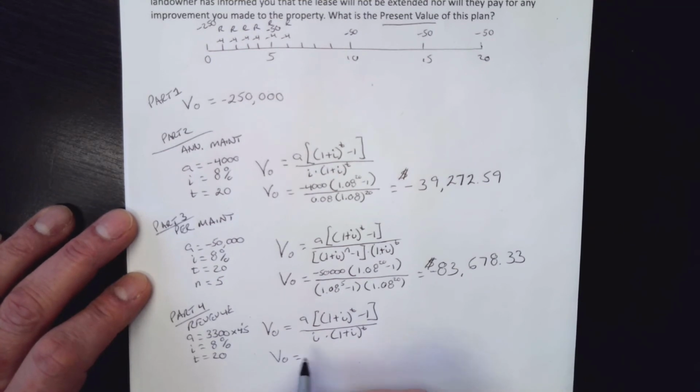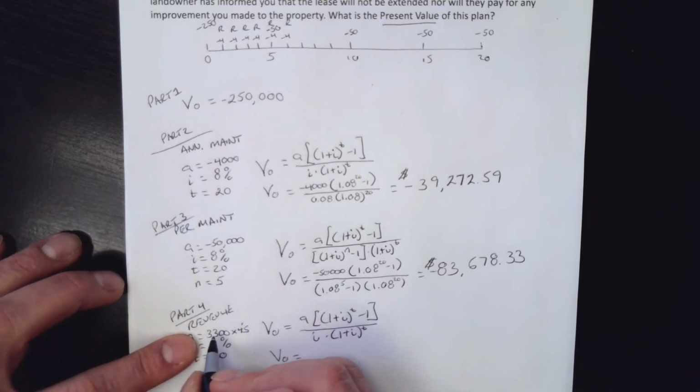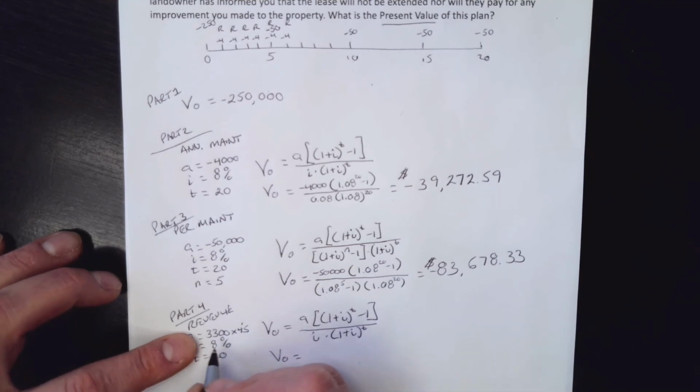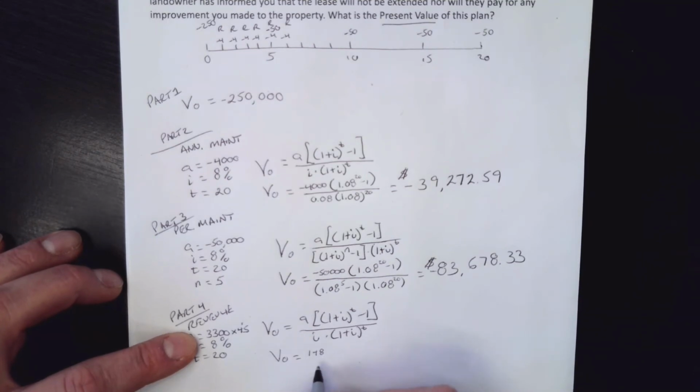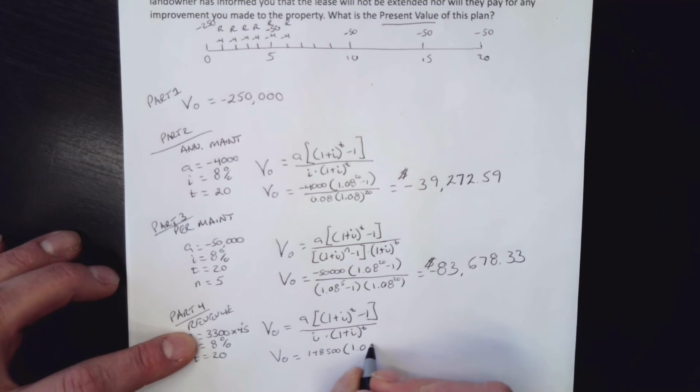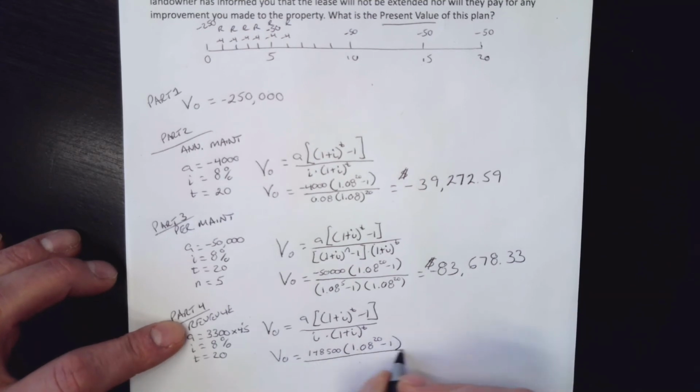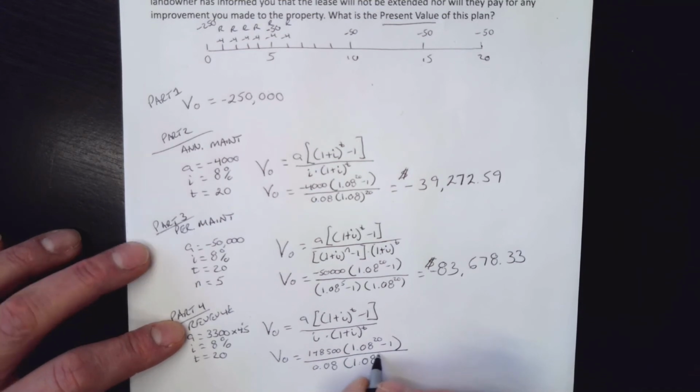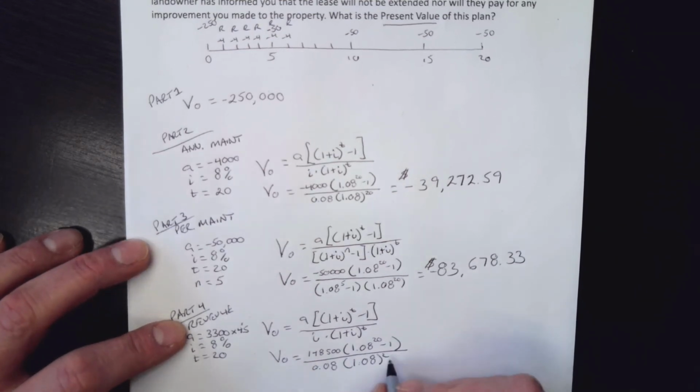V0 equals, and here I'm going to simplify. 3,300 times 45 is 148,500. It's 1.08 to the 20 minus 1 over 0.08 times 1.08 to the 20.